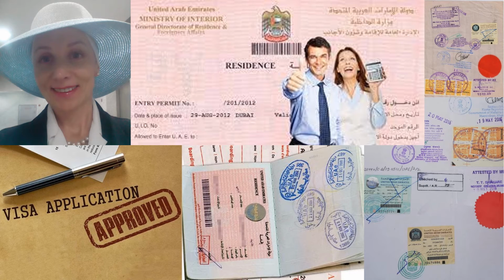A notary public is a person, often a lawyer, who is authorized to witness signatures or notarize documents, i.e. verify they are what they say they are. In Dubai, go to your embassy to get documents notarized. Expect to pay 100 to 200 dirhams.